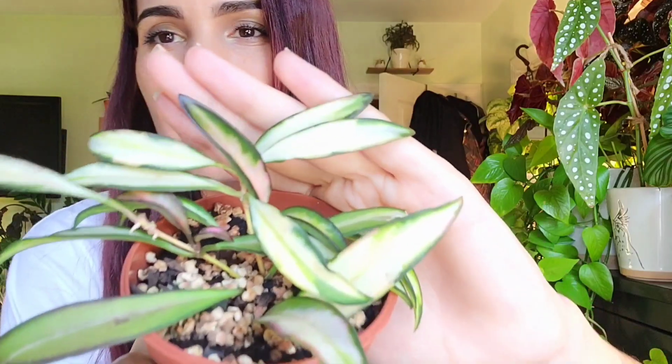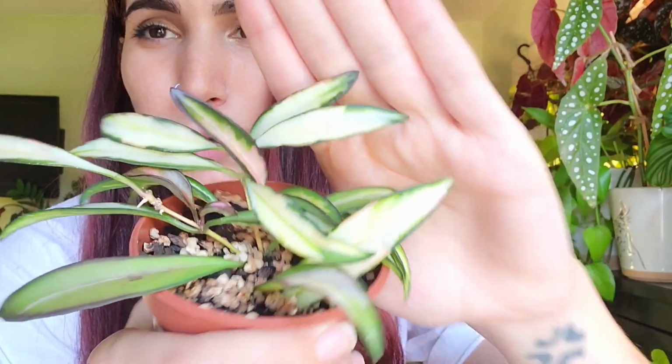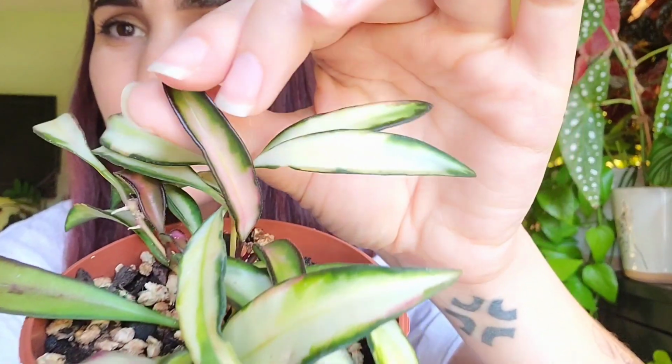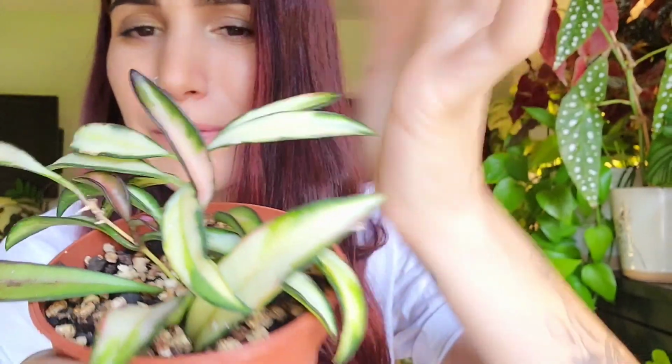A lot of people say that this one will get similar margins when it's sun stressed, like this one here, but when I look at images of Variegated Kentiana, it looks exactly the same, so it can be difficult because people are tagging their photos as both, or they're being mislabeled.